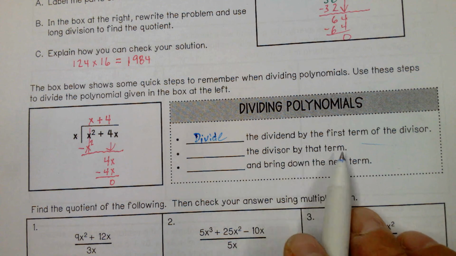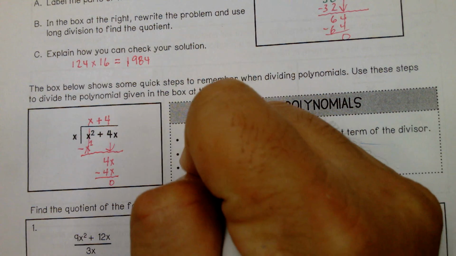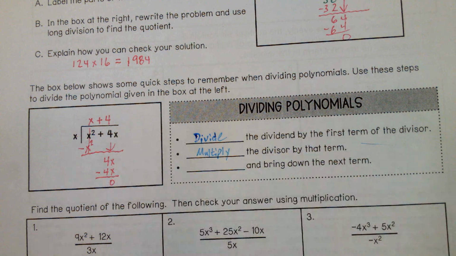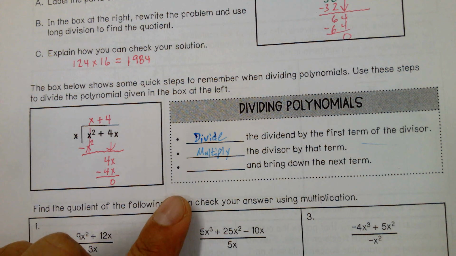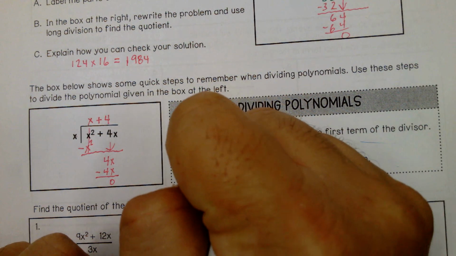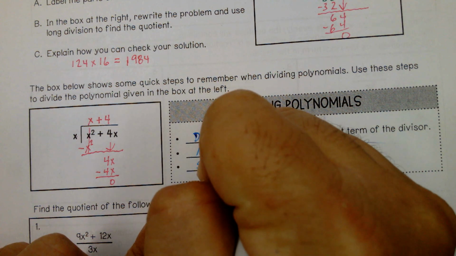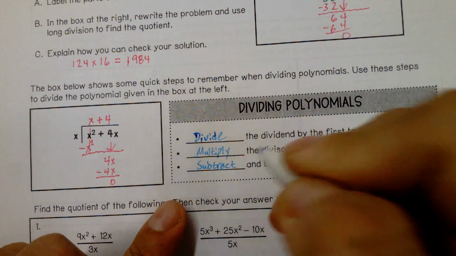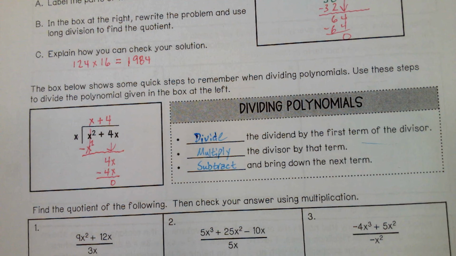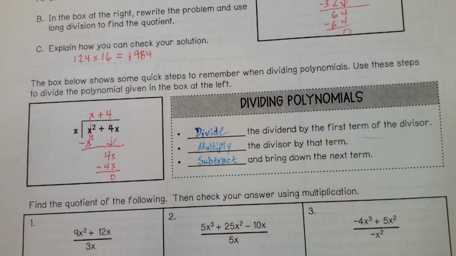Then multiply the divisor by the term. Subtract and bring down the next term. So it's the same steps only with polynomials that we did before with actual numbers. Okay? All right. So let's quickly practice this a little bit.